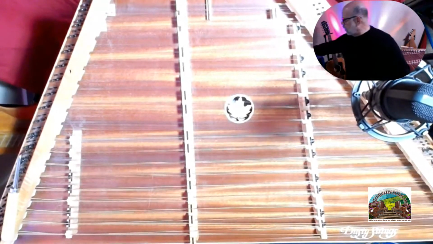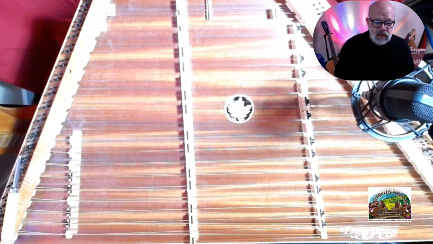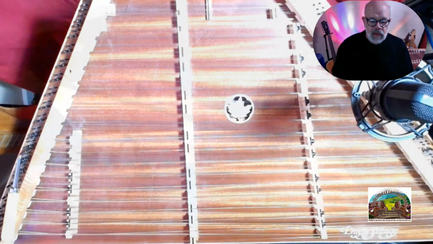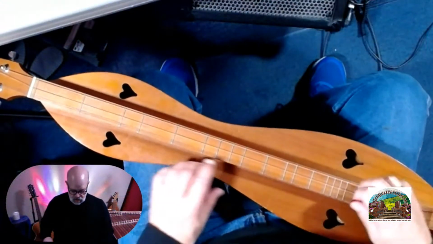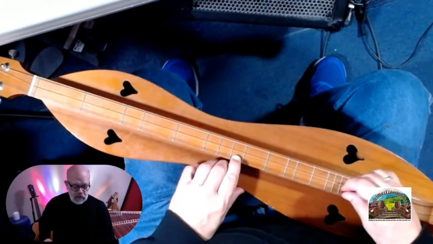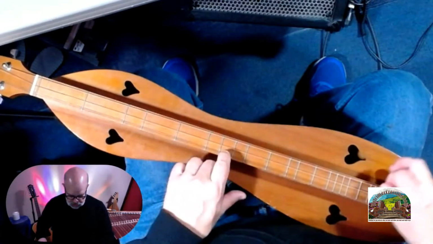On the mountain dulcimer, that was in D, and this time will be in A. But if I stop at the top of the scale, do, re, mi, fa, sol, la, ti, do.